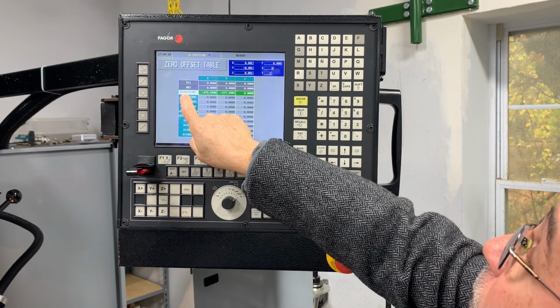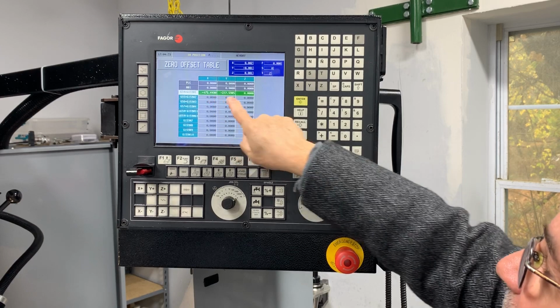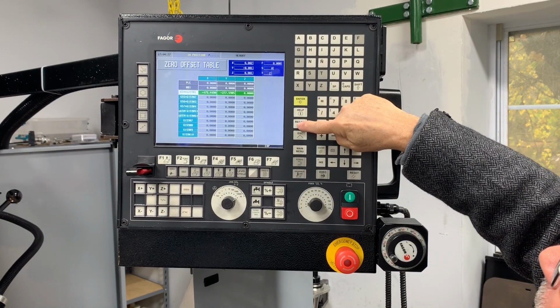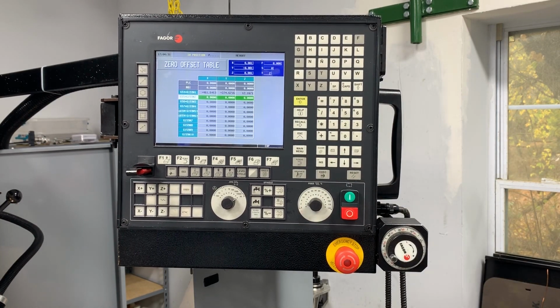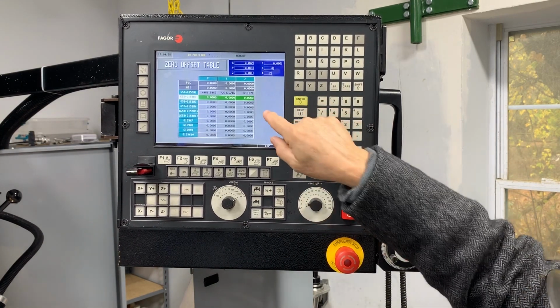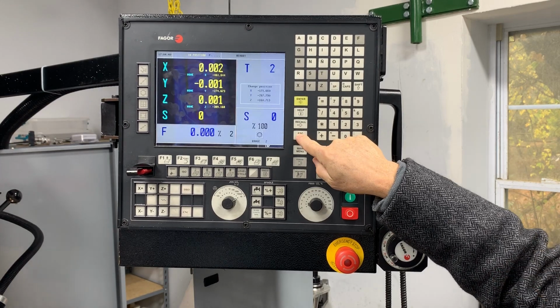See, it says G54. So we're going to record the information into this table. To do that, you hit this recall key. Boom. And you hit Enter. It has now recorded the information. It's 0 now. It is now in the computer. Okay, we can escape out of this control.